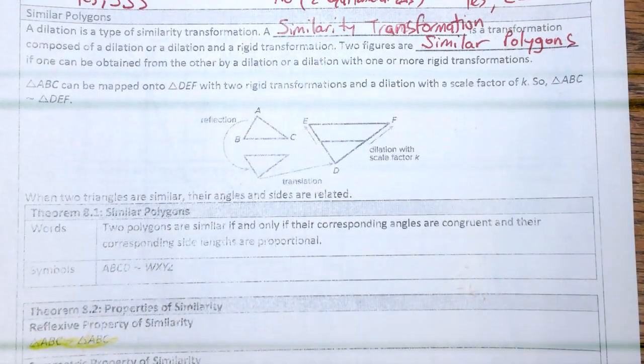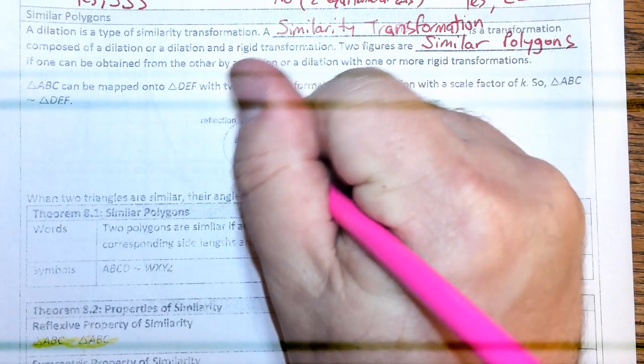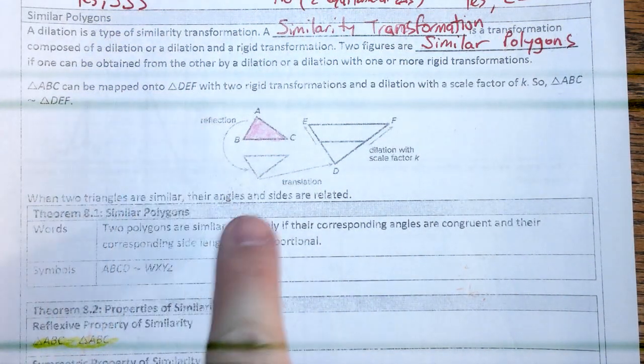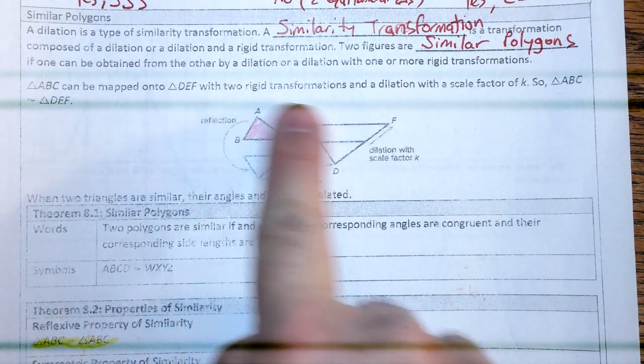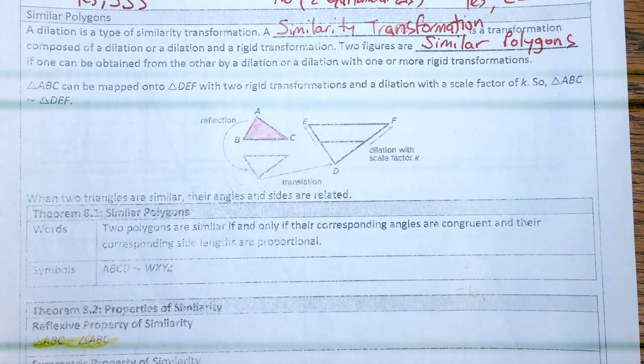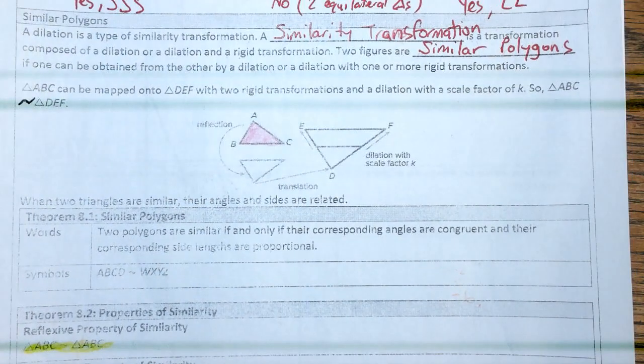So let's look below here. I'm going to apply some color so we can do this a little bit. All right. So ABC can be mapped onto DEF with two rigid transformations and a dilation with a scale factor of K. Of course, the scale factor is what we call K. So ABC is similar, and that's what this symbol means. It's like the congruent symbol, it just doesn't have the equals, just the little tilde on top. I know mine doesn't look right, mine looks more like a small lightning bolt or something. But anyway, so what it's saying.